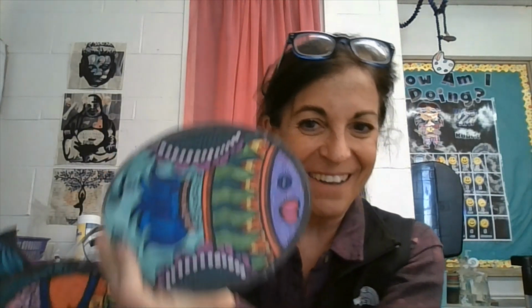We are each our own person, just like the rockfish, and you each can make a beautiful design just like the rockfish. So today we are going to be creating our very own rockfish, and I'm going to show you some of the examples that I have made. Oop, I have it upside down.